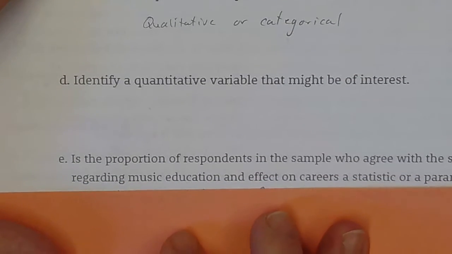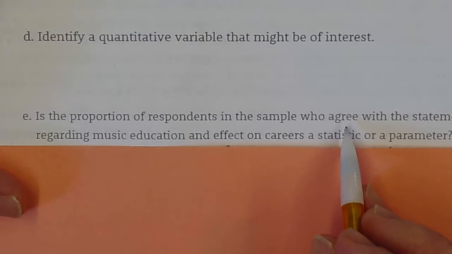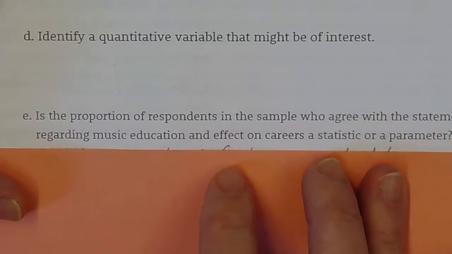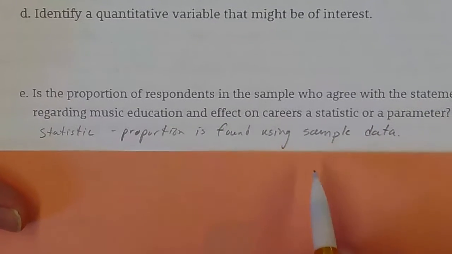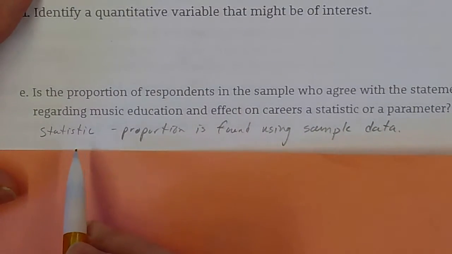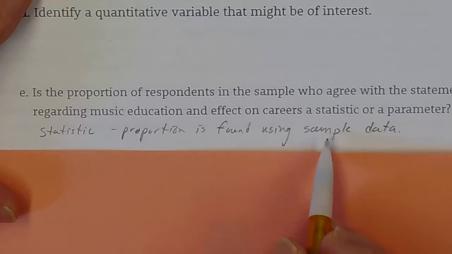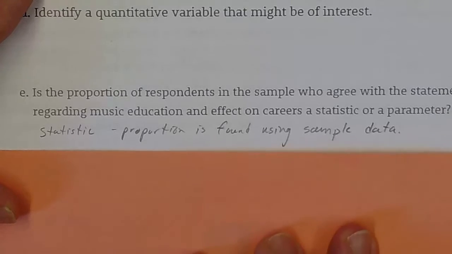All right. If we take that proportion, who said they agree, and make a percentage out of that, that's based on the sample, right? The results of the sample. So sample data, statistic. Remember, the S's go together. So we'd say this is a statistic, not a parameter. The proportion is found using sample data.